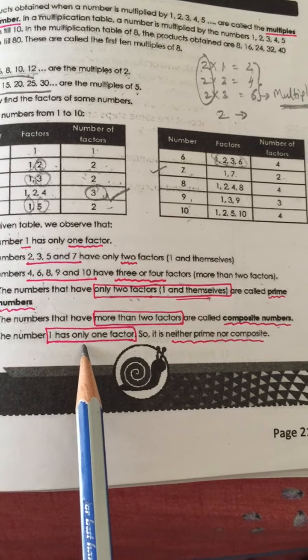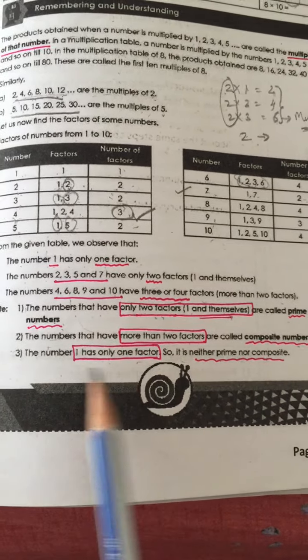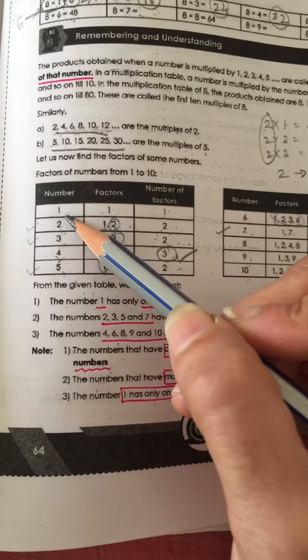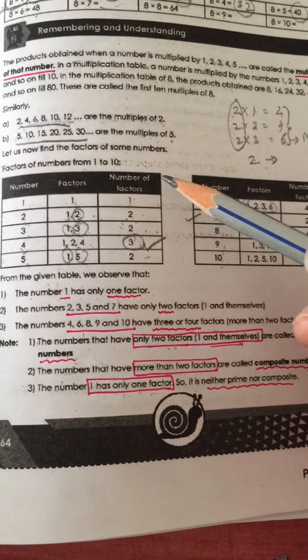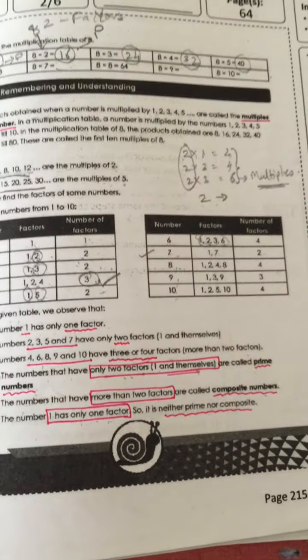The number 1 has only one factor, so it is neither prime nor composite. This is very important to remember, students. Now here 1, if you see, it has only one factor and the number of factors is also 1. So it is neither prime nor composite.